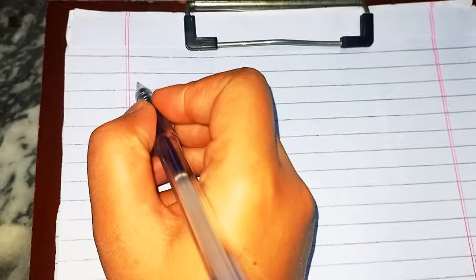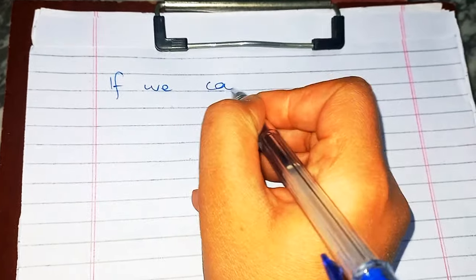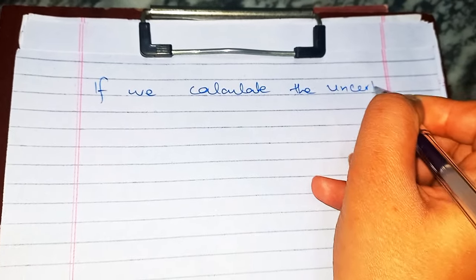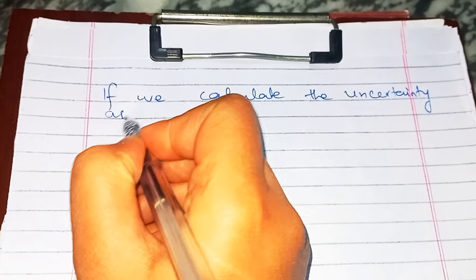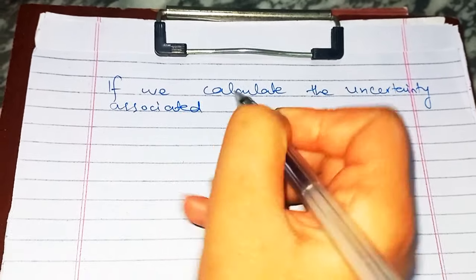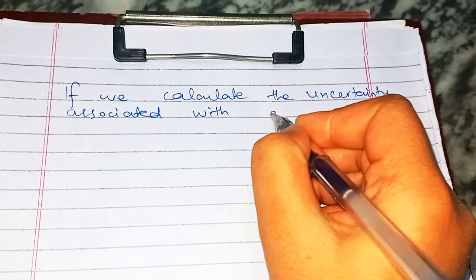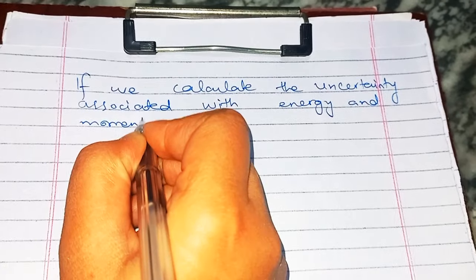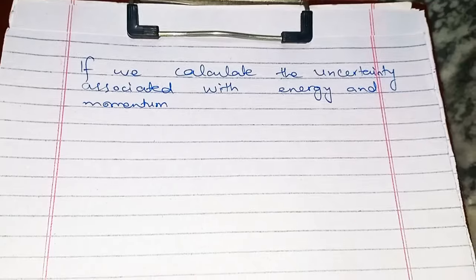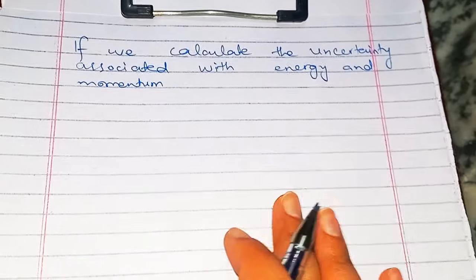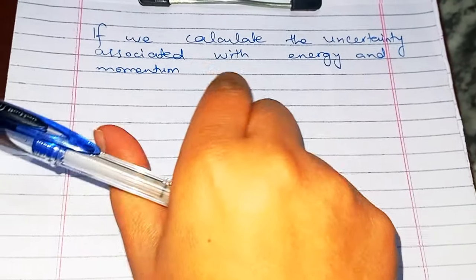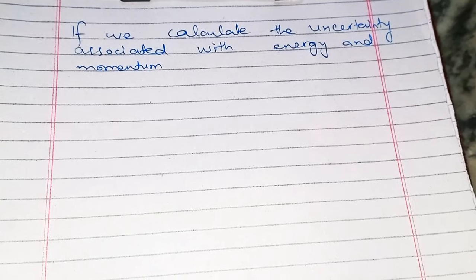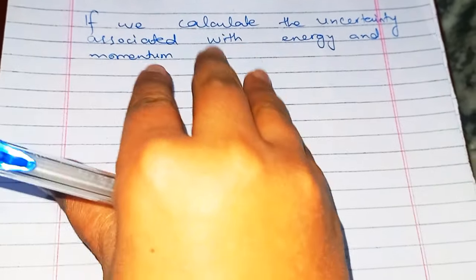Okay, if we calculate the uncertainty associated with energy and momentum, using the formula that I have mentioned in the previous video, I'll prove it in a later video, but we are just mentioning all these things to have a certain argument about the free particle system in quantum mechanics. I'm building an argument.